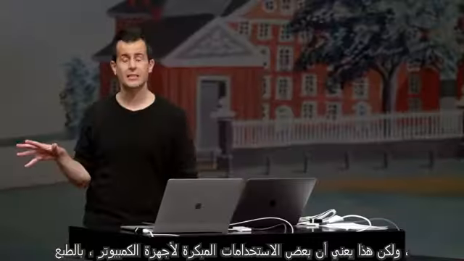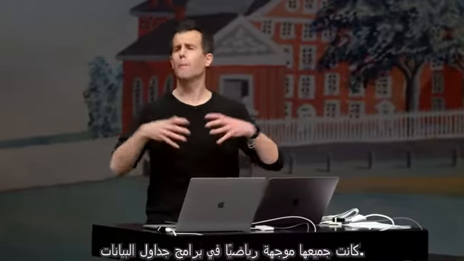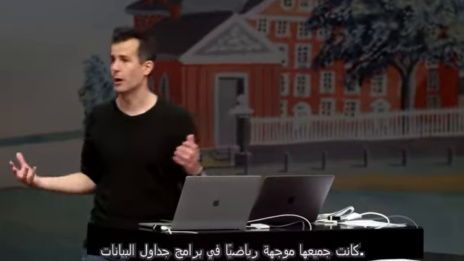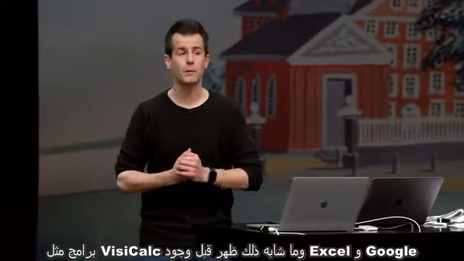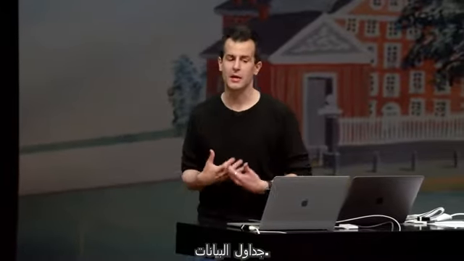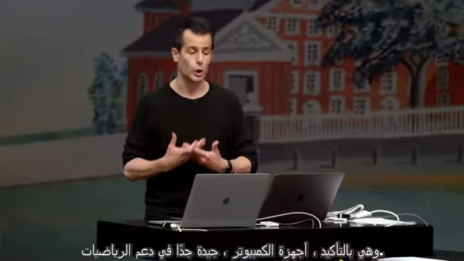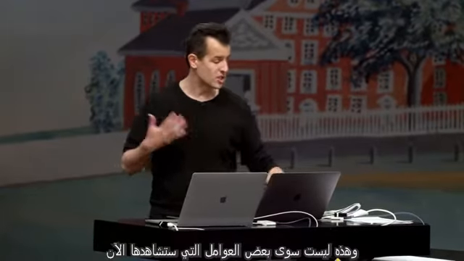But this is to say that some of the earliest uses of computers, of course, were all mathematically oriented, in spreadsheet programs like VisiCalc and the like, back before there was Excel and Google Spreadsheets. And certainly, computers are very good at supporting math. And so these are just some of the operators that we'll now see are available to us.